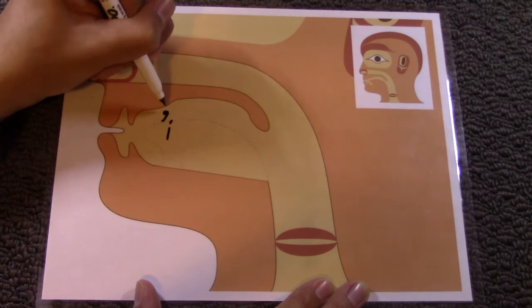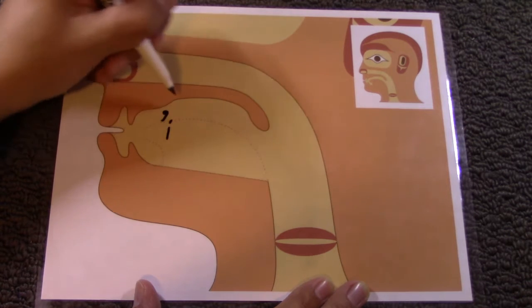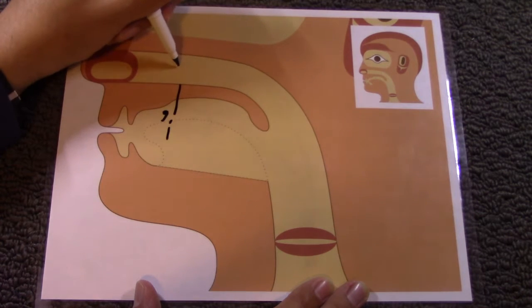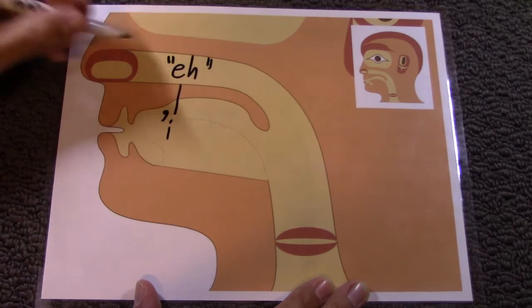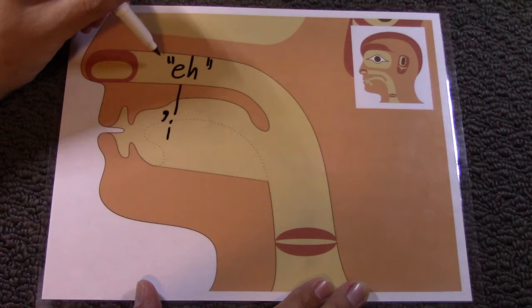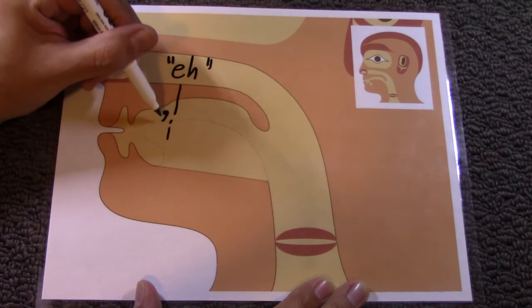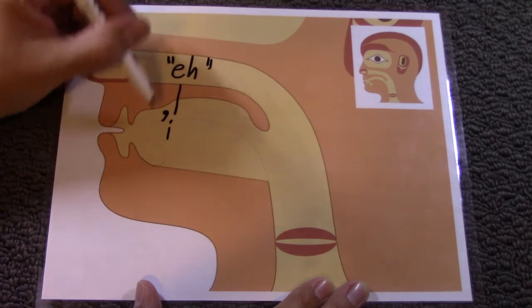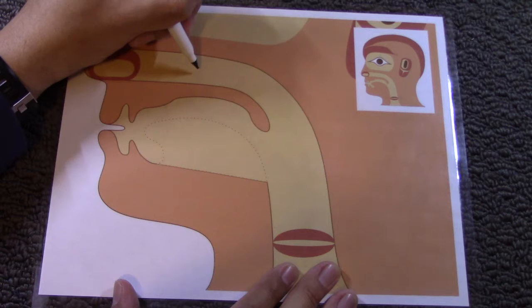So the apostrophe tells us that this I changes from an E sound to an A sound, like the month of May. So it's not an E sound like pizza, it's A like May because of this apostrophe. The next letter is S.